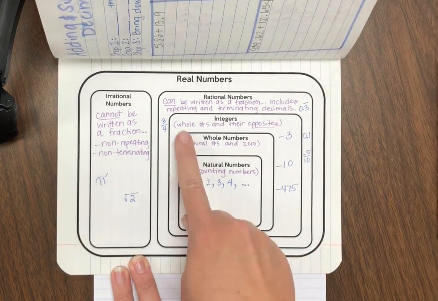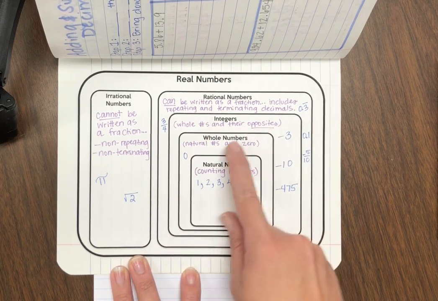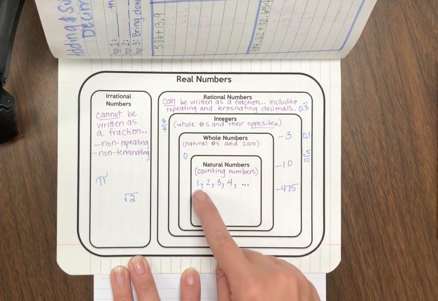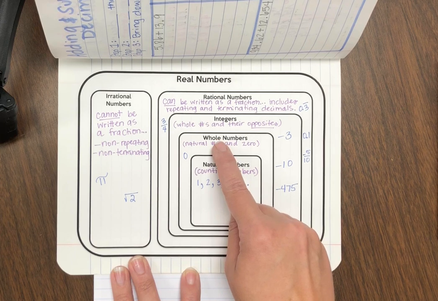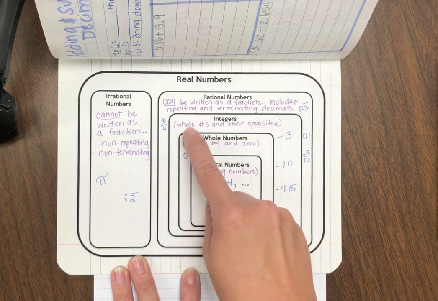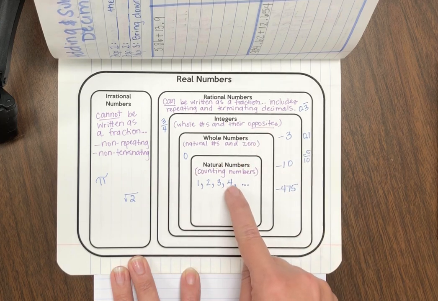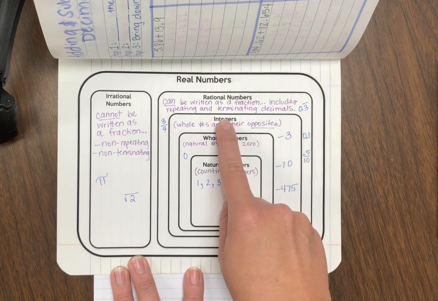Remember, an integer is whole numbers and their opposites. So whole numbers are anything within this part of our Venn diagram. So 1 would be considered a whole number. 0 would be considered a whole number. So an integer is a whole number and their opposites. So not only these whole numbers, but now we're talking about opposites of a whole number. So -3 would be an integer.